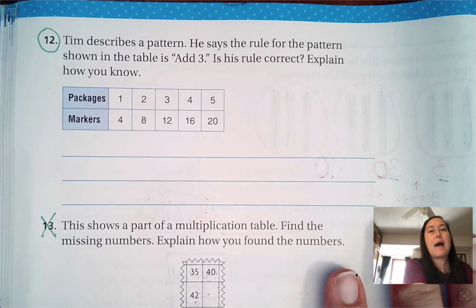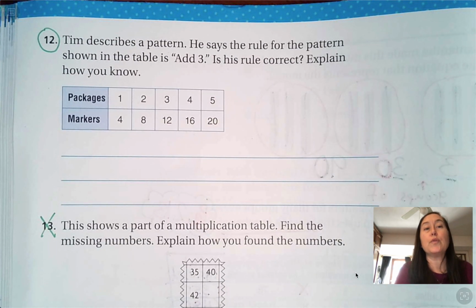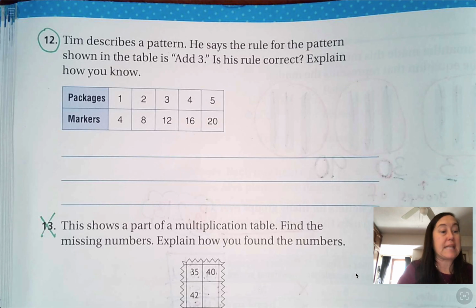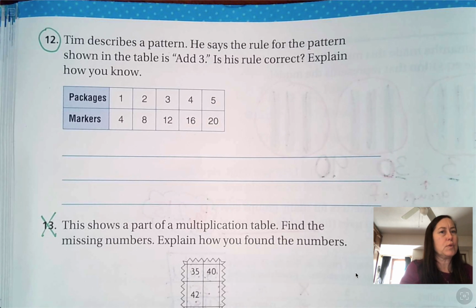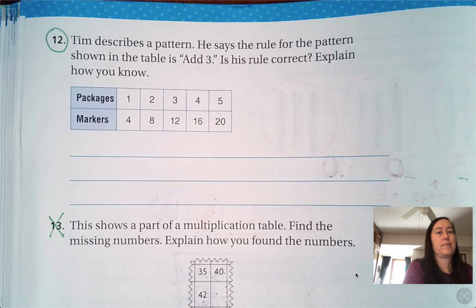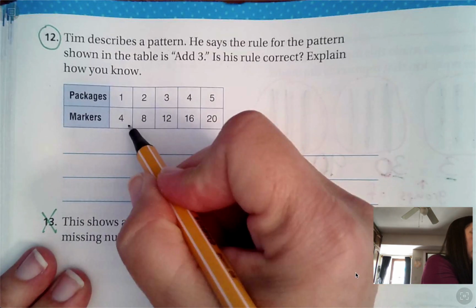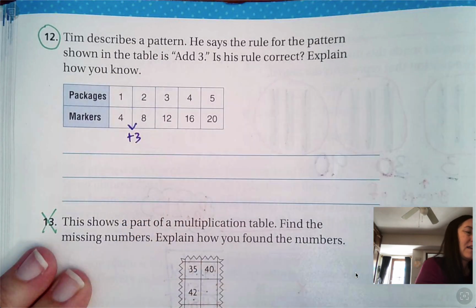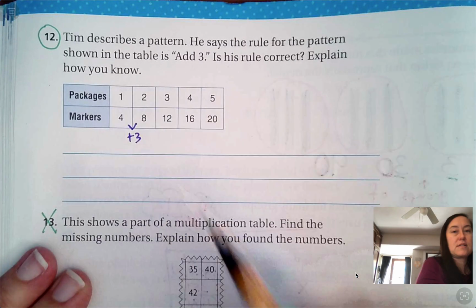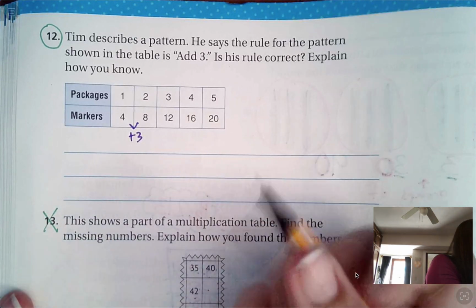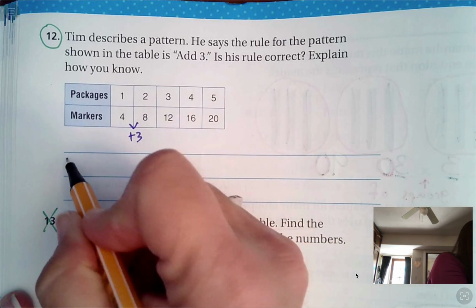Tim describes a pattern. He says the rule for the pattern shown in the table is add 3. Is his rule correct? Explain how you know. Well, am I adding 3? What if I added 3 to 4? It's not, nope. That doesn't work. It's not 3. So, is he correct?